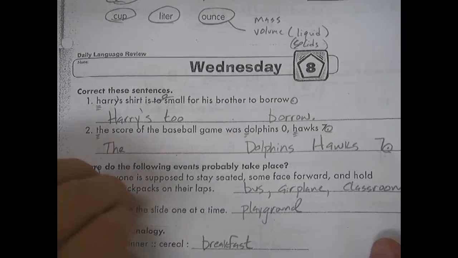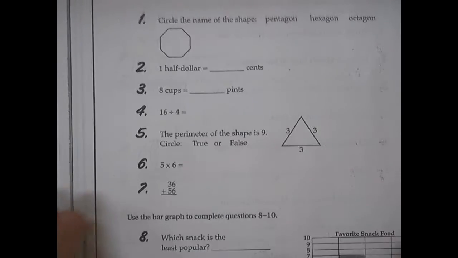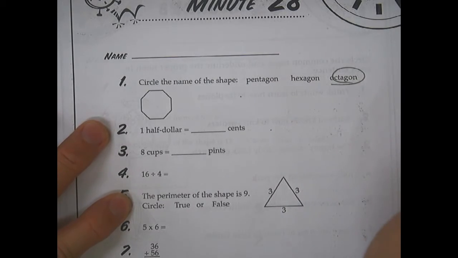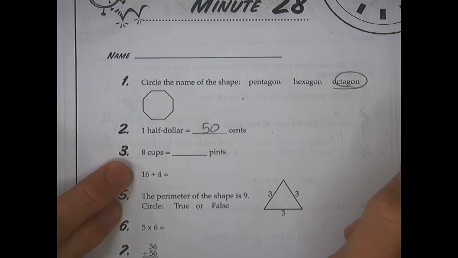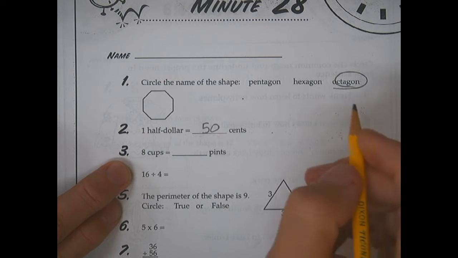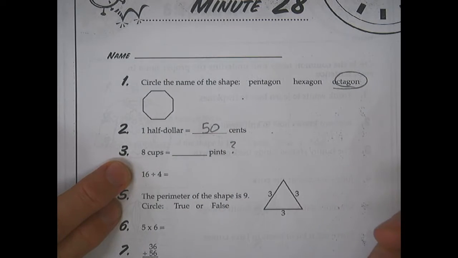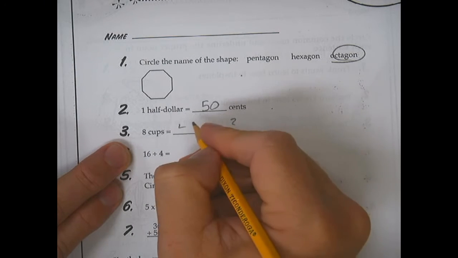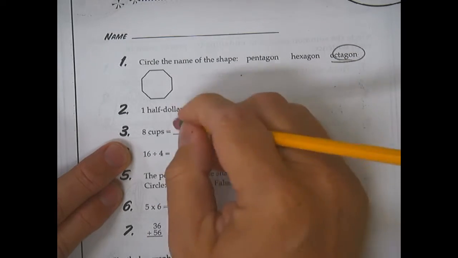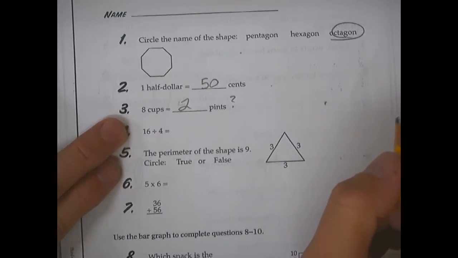All right. Let's get to our minute activities here. Circle the name of this shape. This is an octagon. 8 sides. A $50 worth, 50 cents. 8 cups is equal to, is it 4? I'm not sure. I'm going to have to come back and check on that one. So, 2 cups. I think it's actually 2 pints. You know what? We'll check it here in just a second.